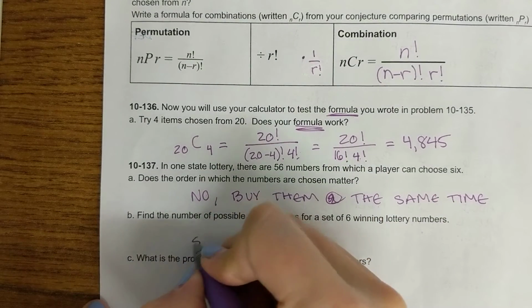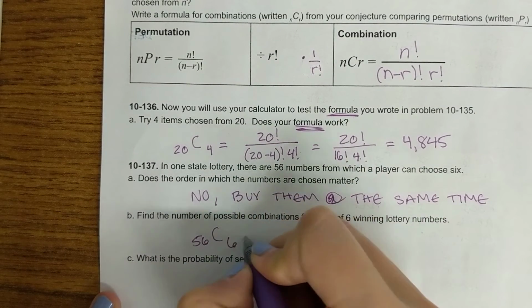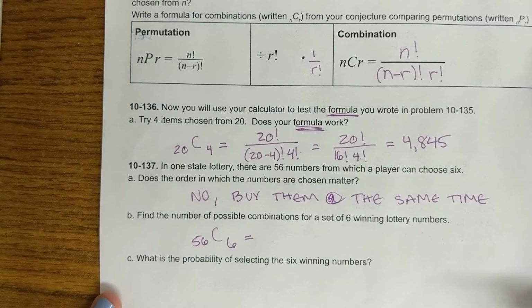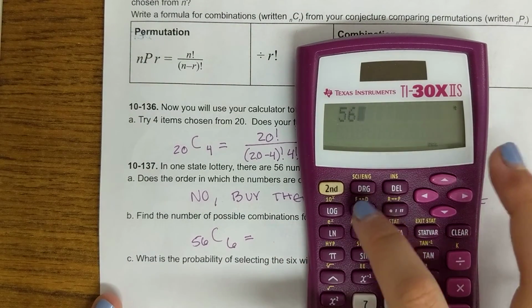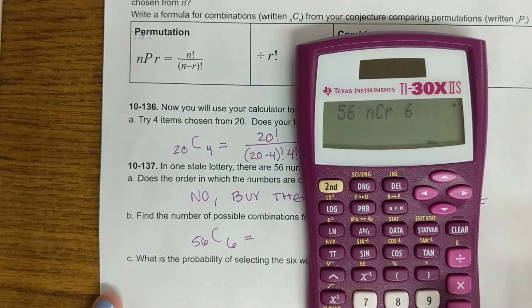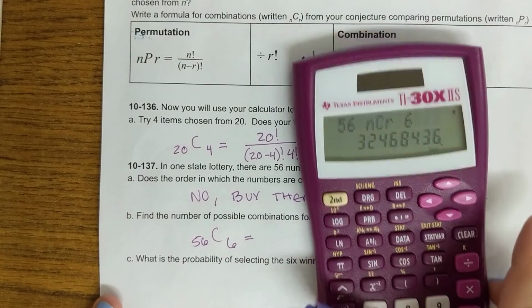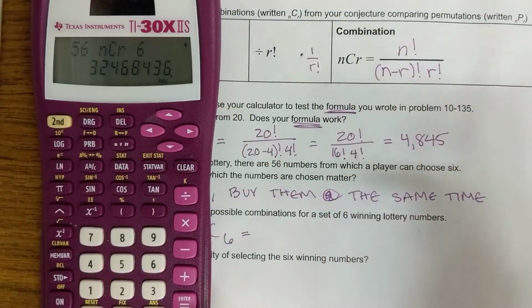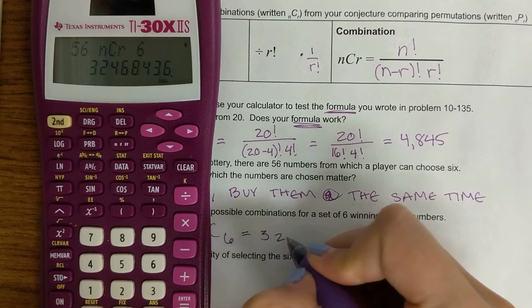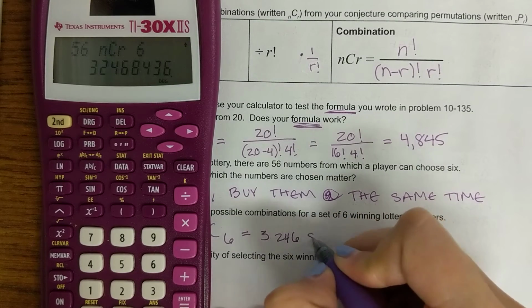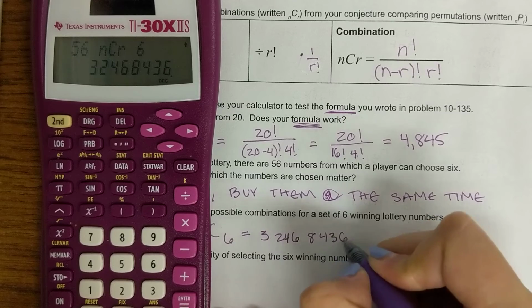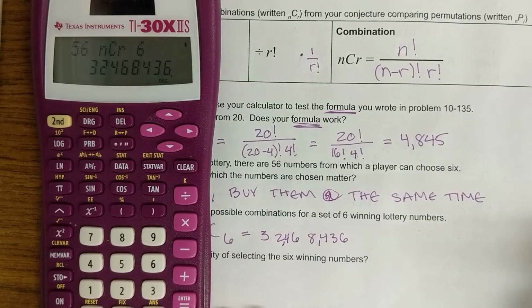That's the point. Holy cow. Okay, we got a lot going on there. 32 million.